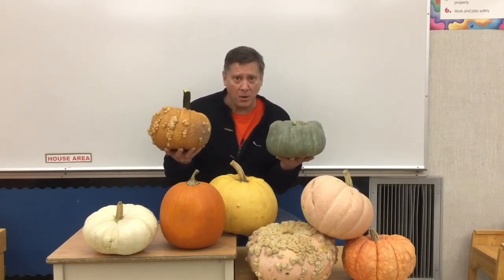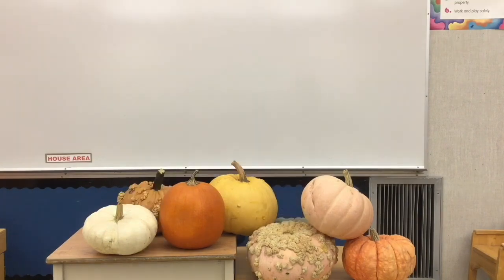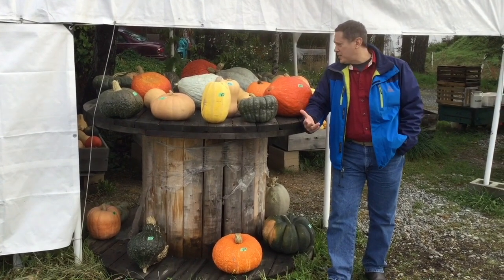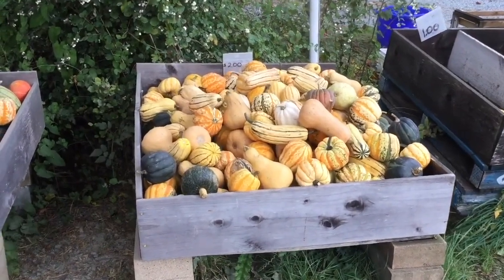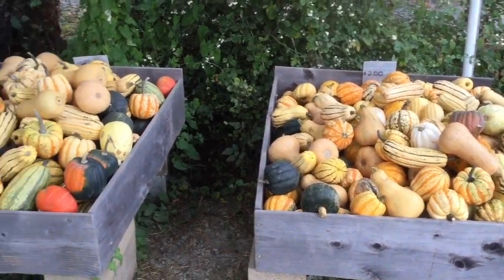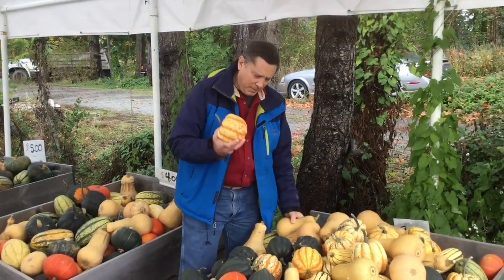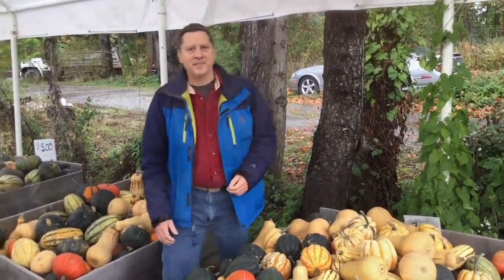So today, in our episode, we're going to look at different varieties of pumpkins. Pumpkin varieties can be found at roadside farm stands like this one, for example. Find gourds and mini pumpkins and squashes, lots of different varieties.